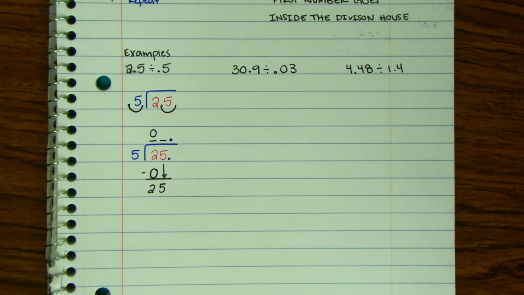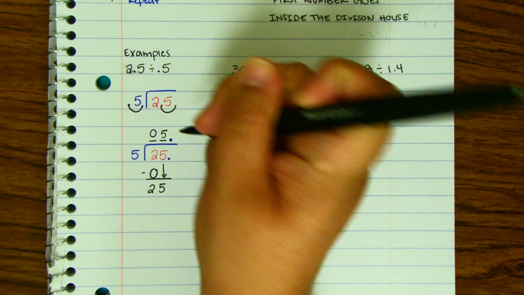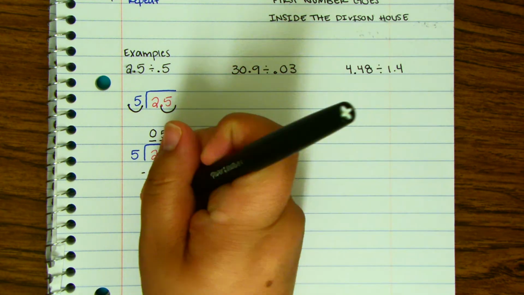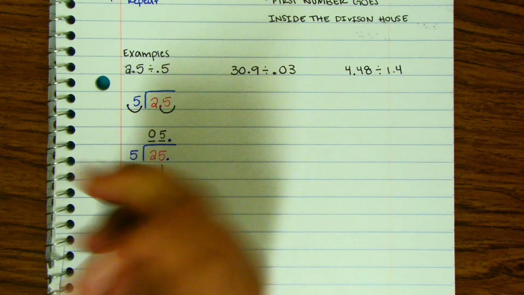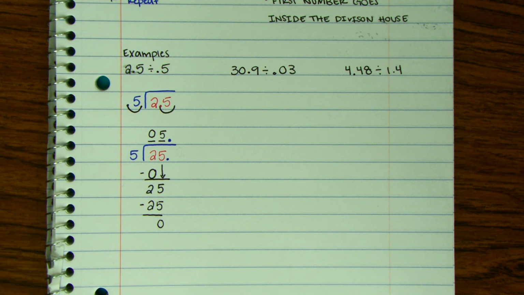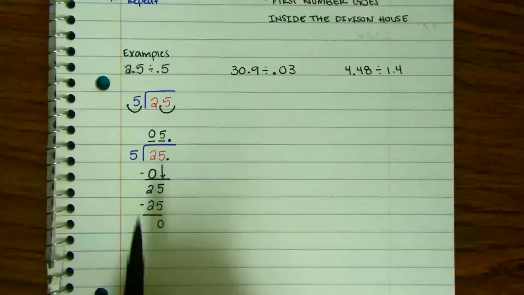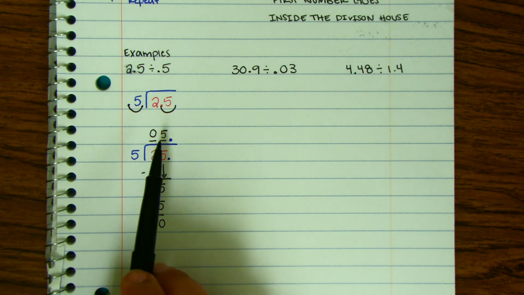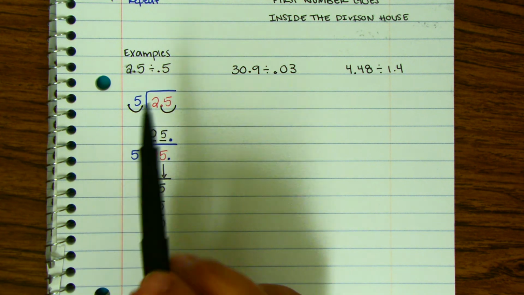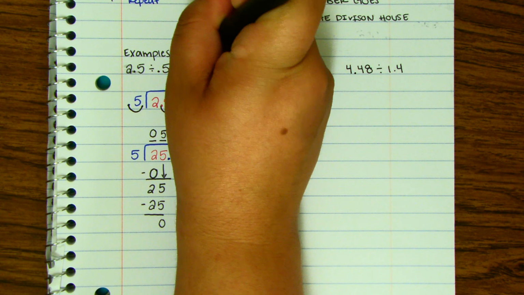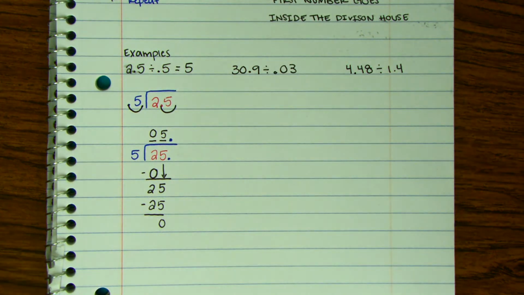Well, I can think to myself, 5 times 5 gives me 25, which means 25 divided by 5 is 5. So 5 times 5, we already know, is 25. I'm going to subtract them, and I get 0. So my answer of 25 divided by 5 is the number 5, which is the same as saying 2.5 divided by 0.5 also equals 5. That was pretty easy. So let's keep going and see if it gets a little bit tougher.